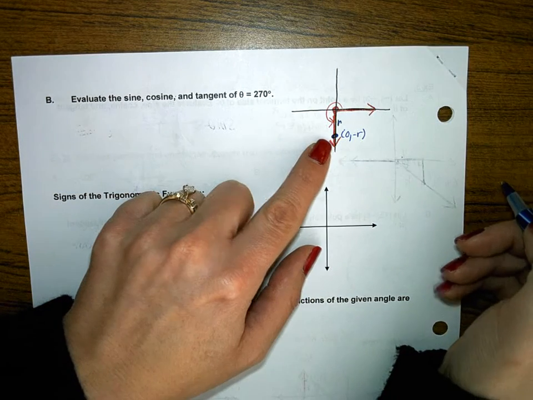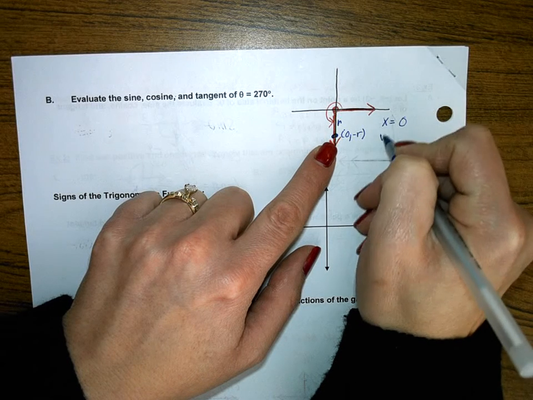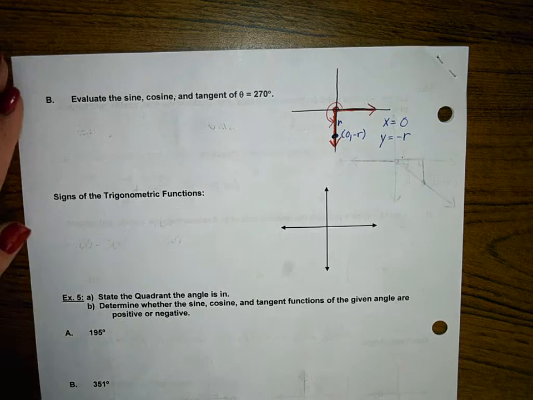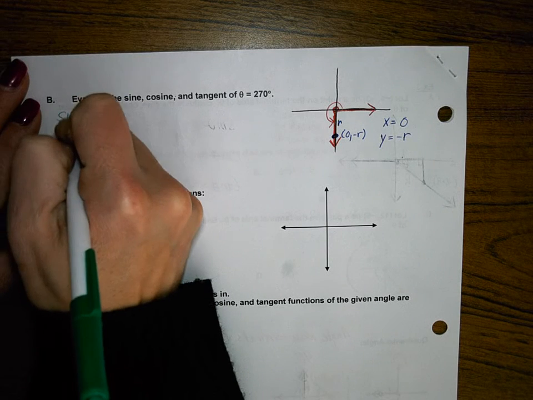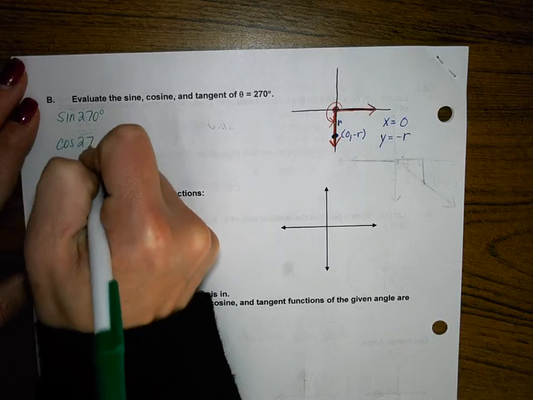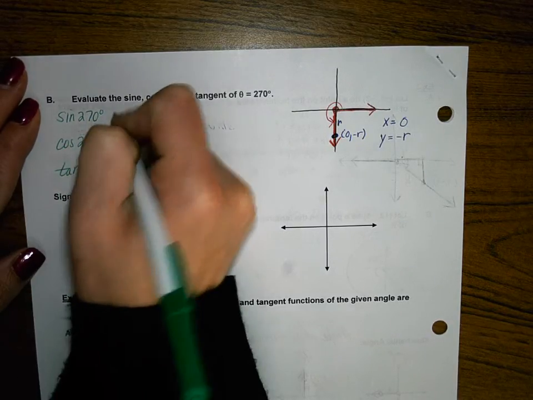When I'm looking at that point, my x is 0 and my y is negative r. Why do I write that down? Because I want to know the sine, the cosine, and the tangent of my angle 270.